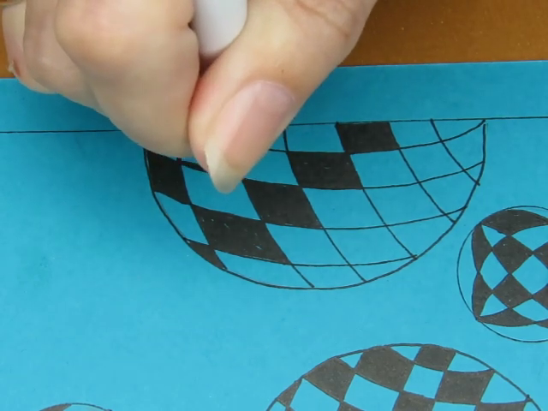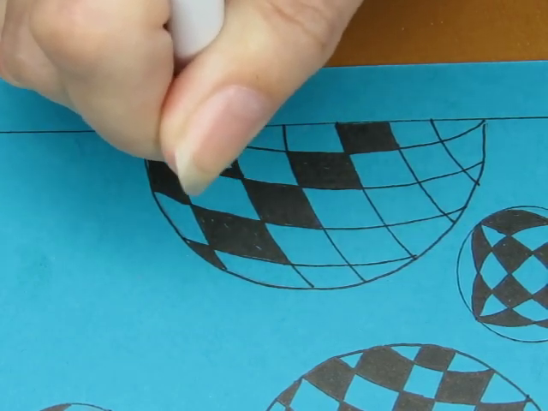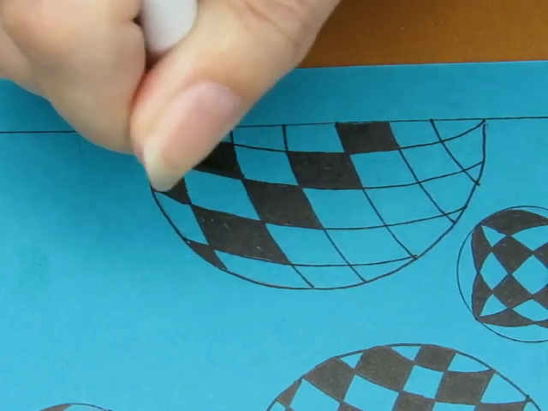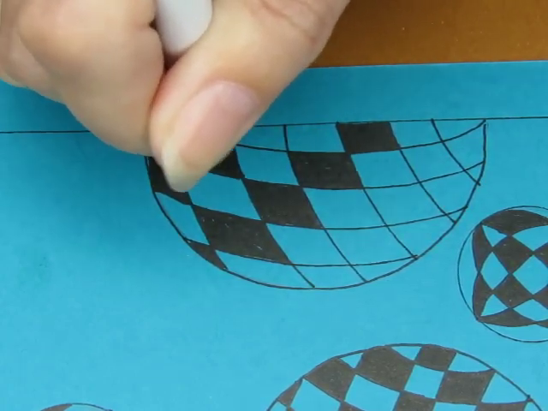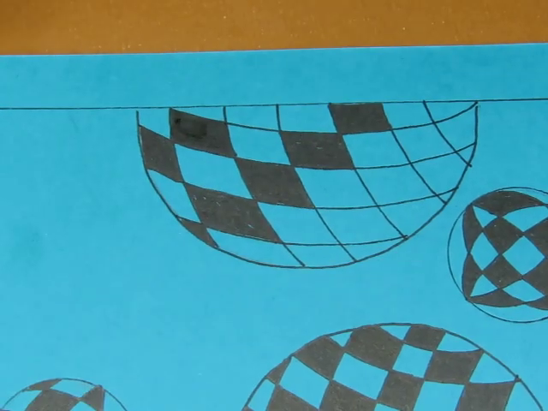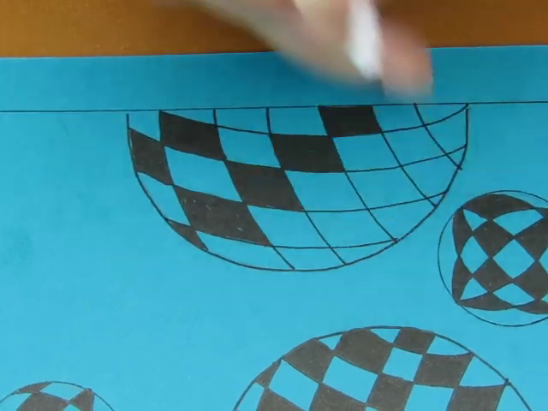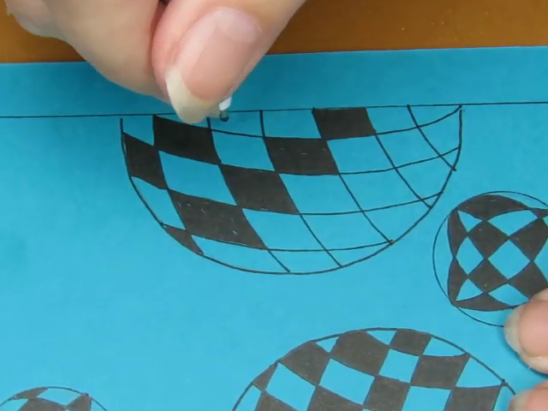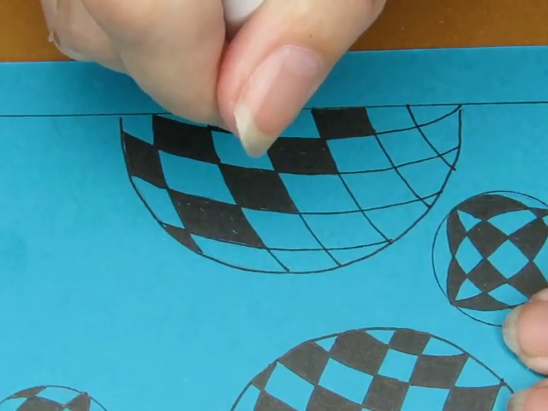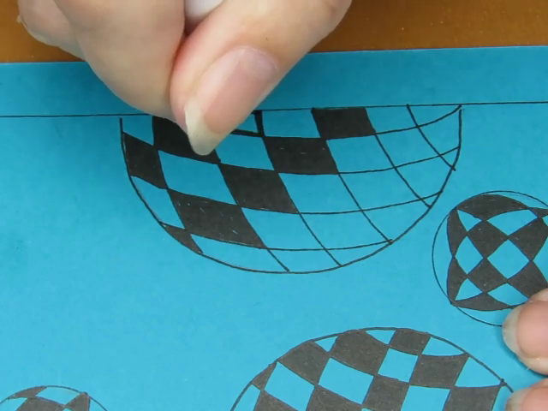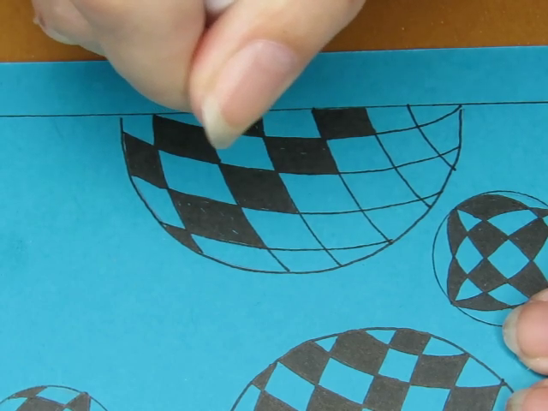Now you could, if you wanted to, color these squares in more randomly. That also is an option. It would be more like a crossword puzzle. You know, skip a few. But that's not where I'm going with this. But you could do it that way.